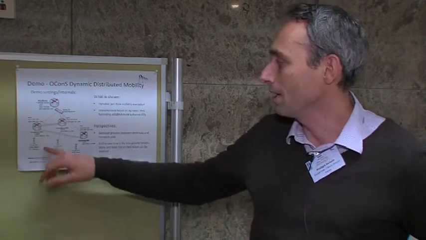And it's fully dynamic, which means that if there is no flow to redirect, then there is no need for a new location and mobility context to be set up. So we only perform redirections when there are ongoing flows. So I can show you now the demo.